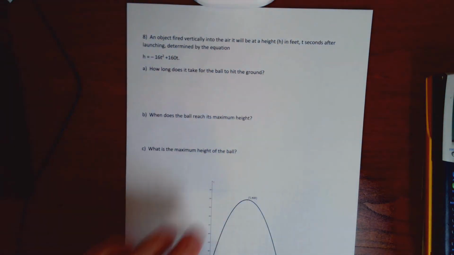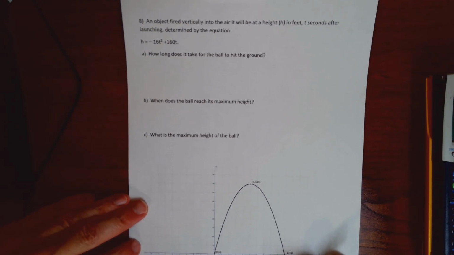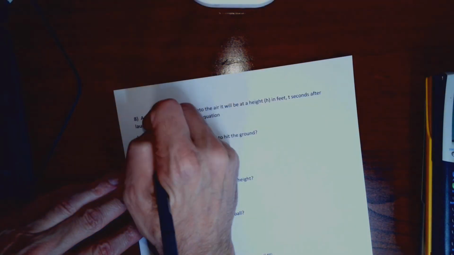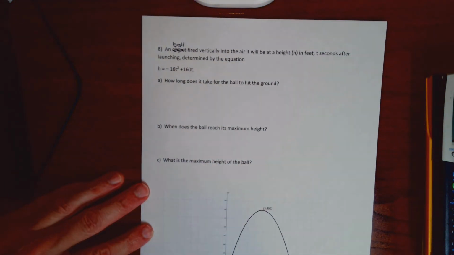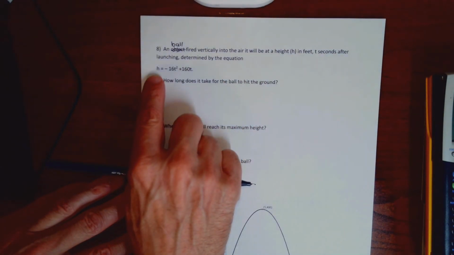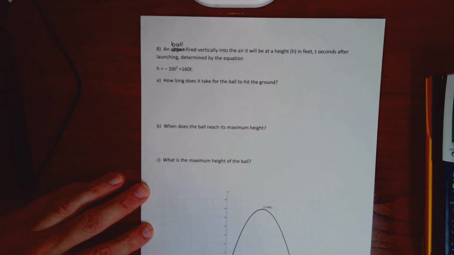2 more word problems left, and that's the whole review. I sketched a graph for problem 8. I can't get the whole graph on the screen, but I will in a second. So 8 talks about, should say a ball. A ball is fired vertically into the air and it will be at a height of h feet. So this h is the height of the ball after t seconds. This t stands for the time in seconds. And the question is, how long does it take to hit the ground? What's its maximum height? When does it reach its maximum height? And what is its maximum height?